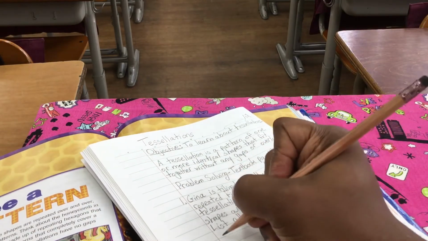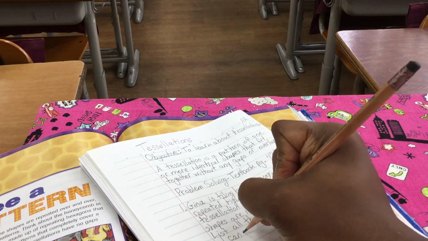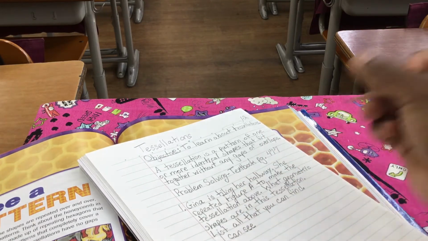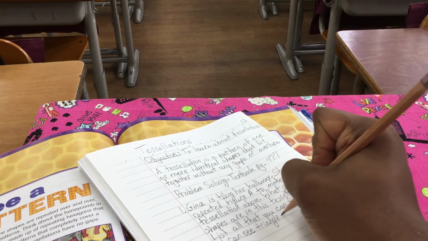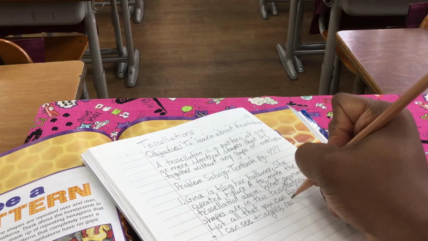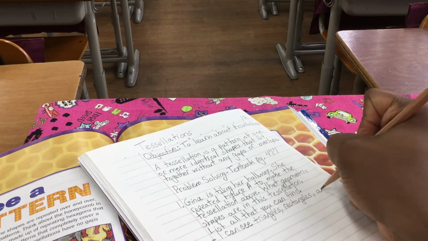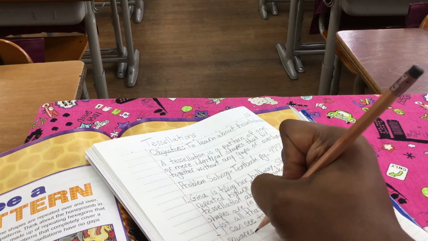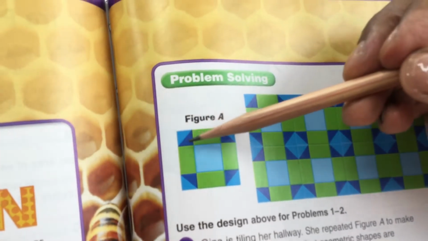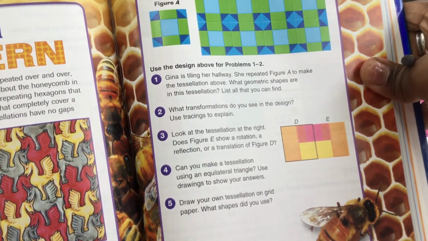So I'm going to say I can see triangles, rectangles, and squares. Because when you put these triangles together, they make a square. Pretty cool, isn't it?